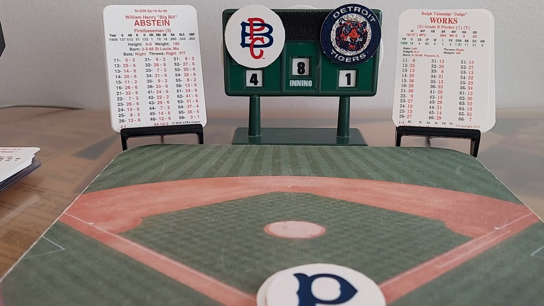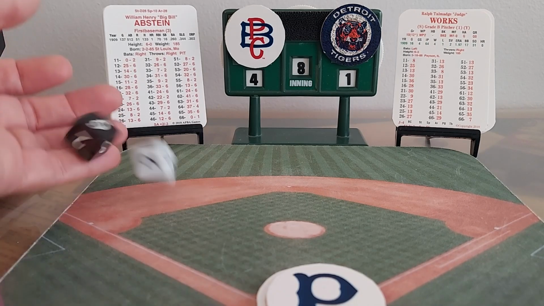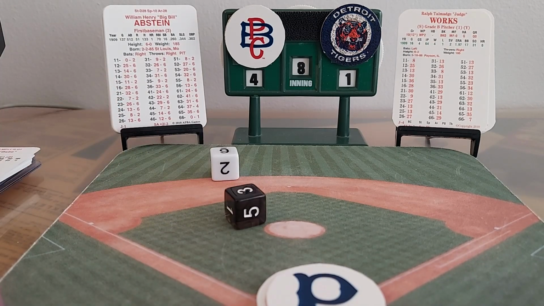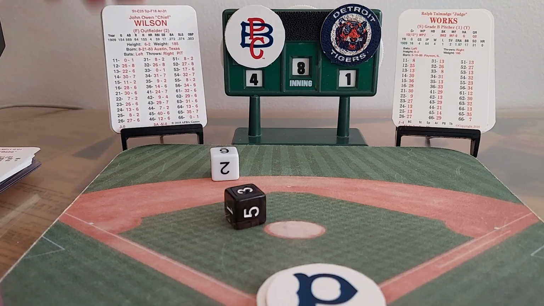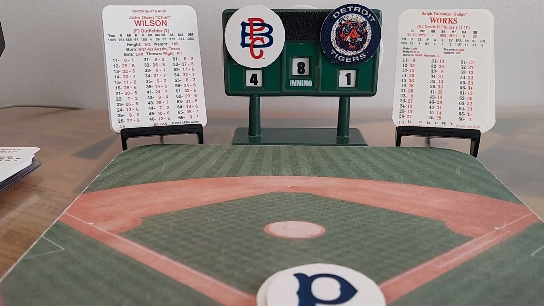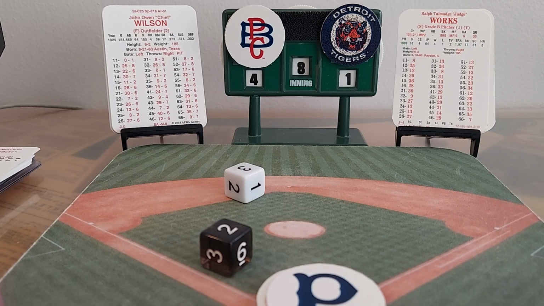0 for 3 on the day, and he is only 3 for 21 on the series. Low .150 average. 36 is a 33. Works has a Y strikeout modifier, and that is going to be a strikeout caught looking for Bill Abstein. 2 outs. Chief Wilson. Ground out to second base. So Works does his job, holding the Pirates where they are. No runs, hits, or errors.